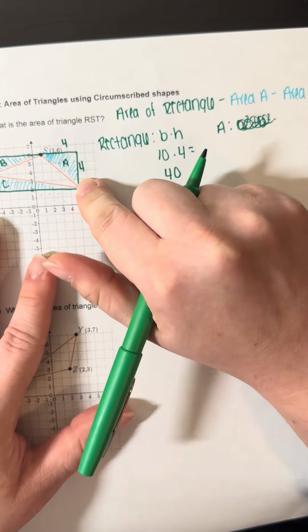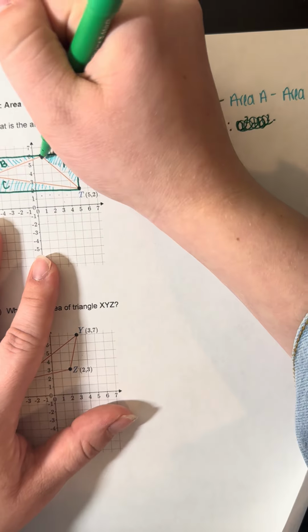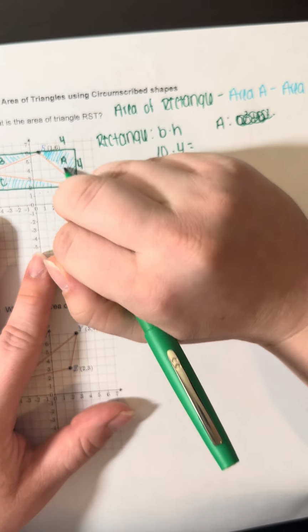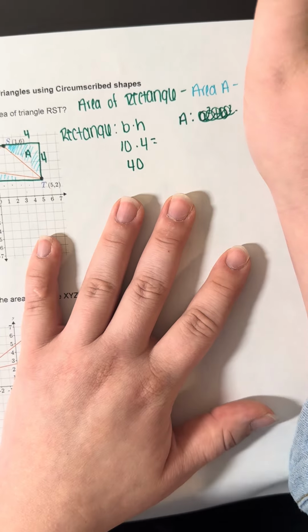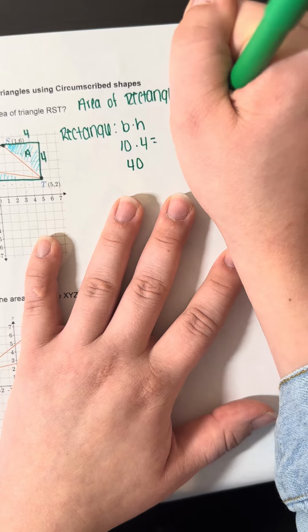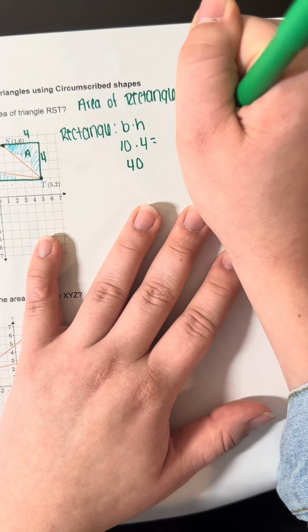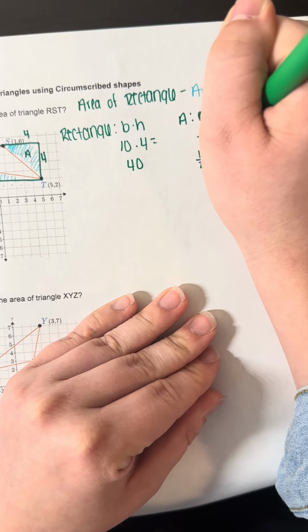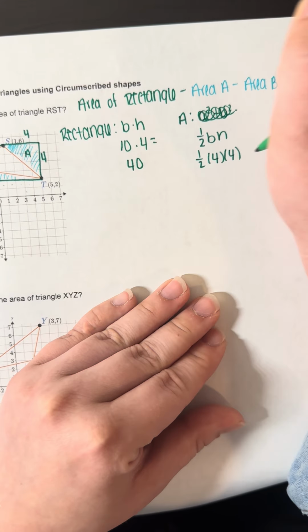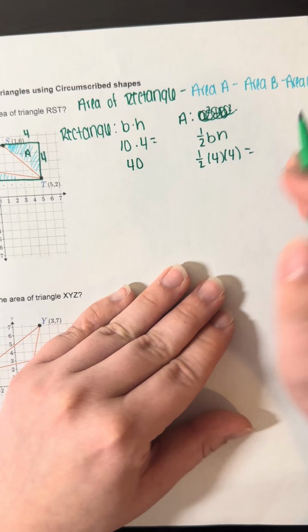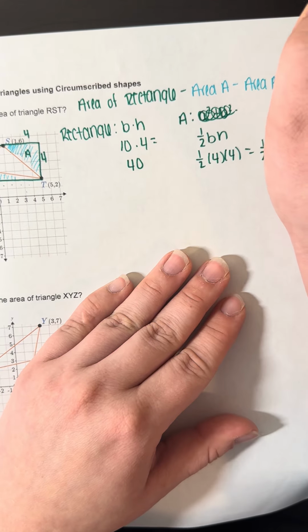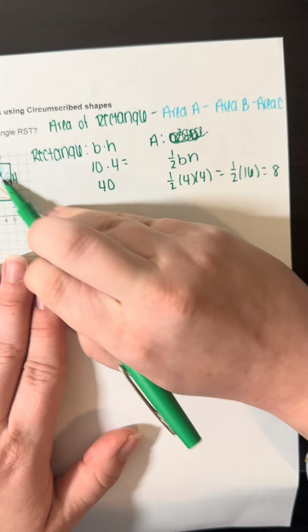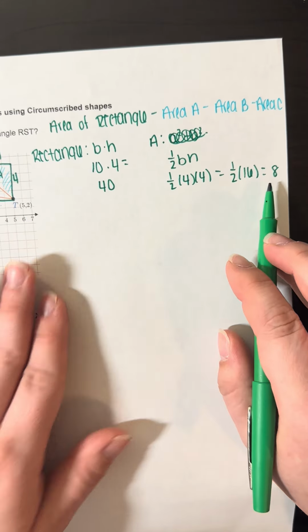Once we have the side lengths, instead of using Pythagorean theorem, that would just find this distance here, which I don't necessarily need. I want to find the area of A. So the area of A is going to be half my base times my height. Well, I just found my base and my height. My base is 4, height is 4. So 4 times 4 is 16, and half of 16 is 8. So that means the area of the shaded A section is 8.